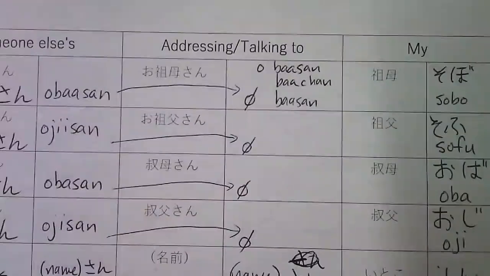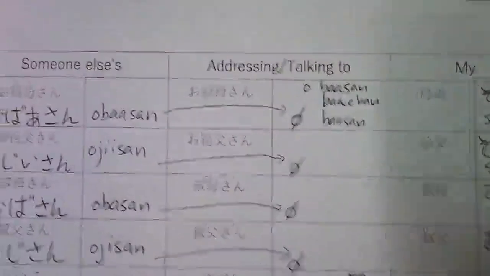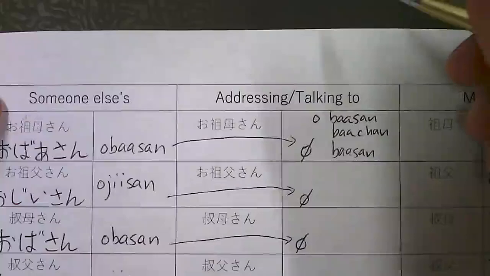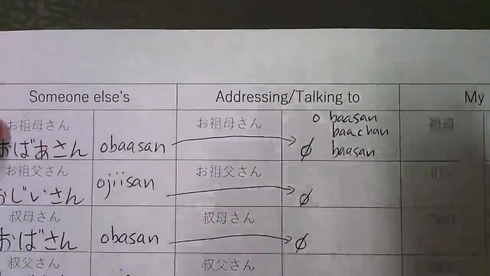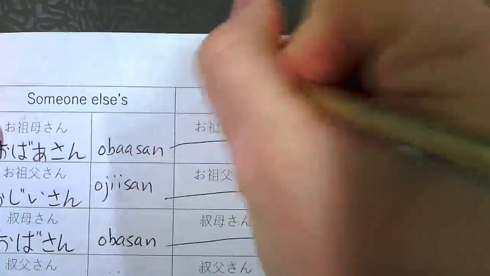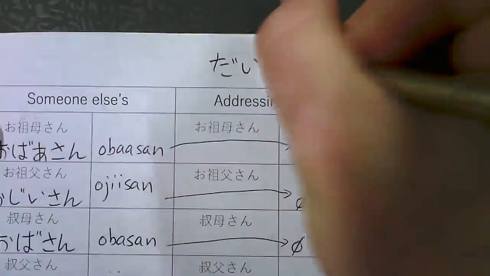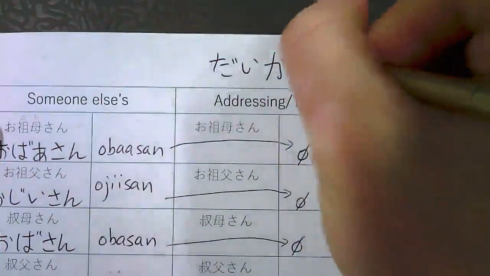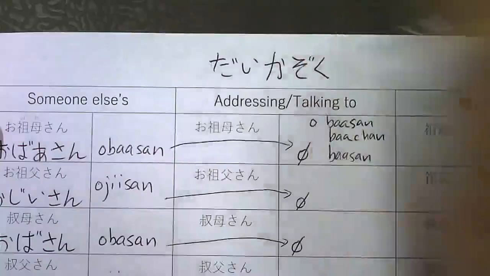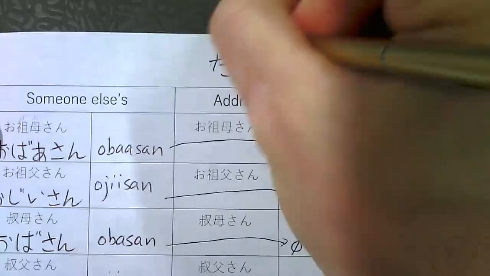Okay? And these are the extended family member terms. The way to say extended family, there's a few words, but I'm going to choose one that's pretty easy. And that is this at the top. Daikazoku.